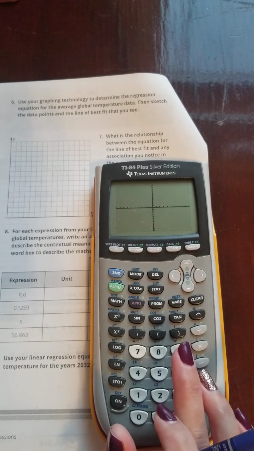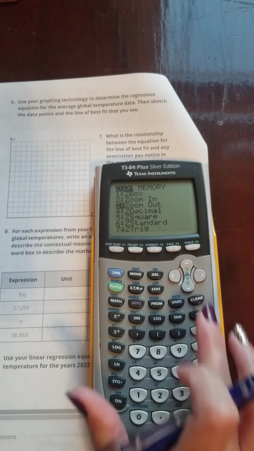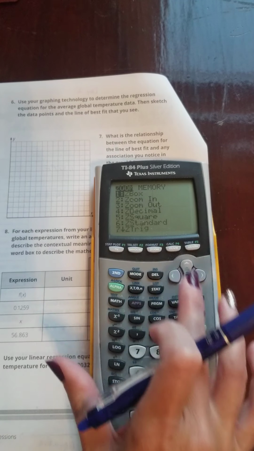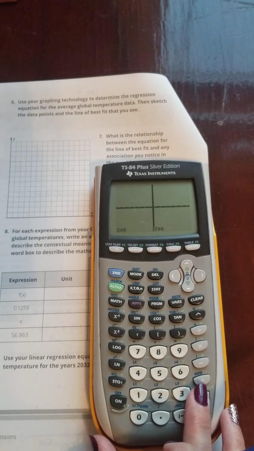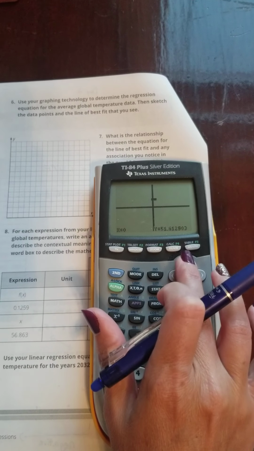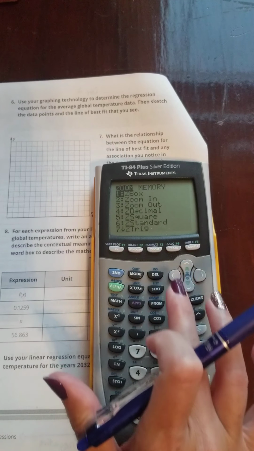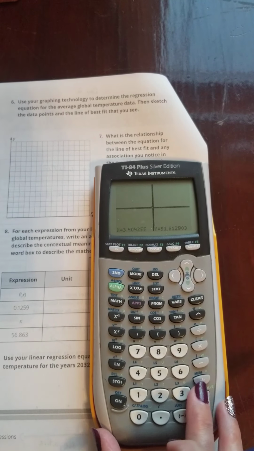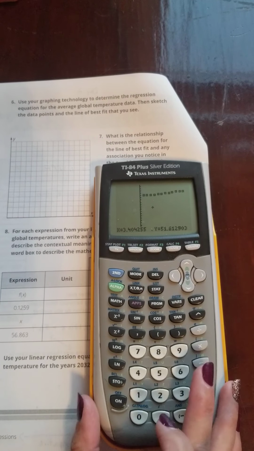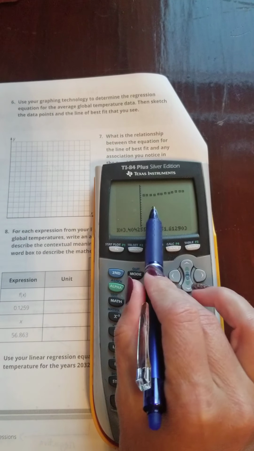I hit graph, and I need to zoom out, and I probably need to zoom out again. So there are my points. I'm just zooming in and zooming out. That's all I'm doing.